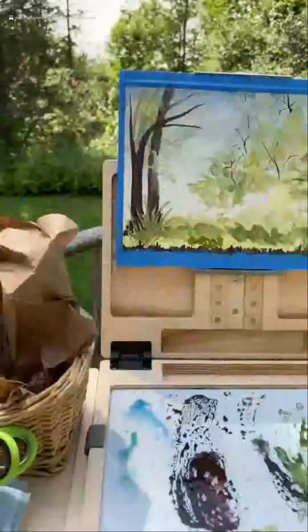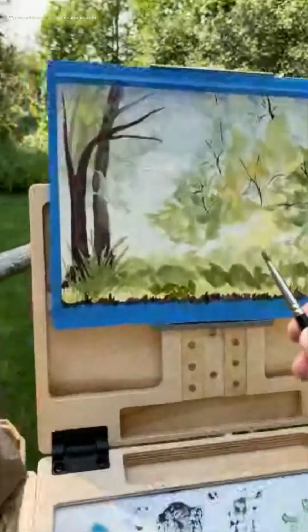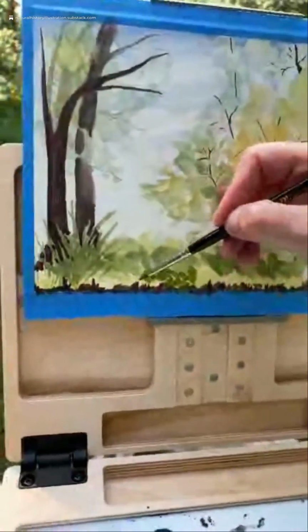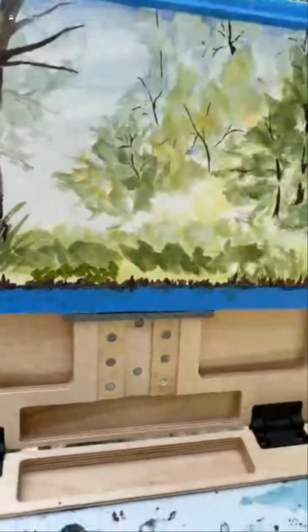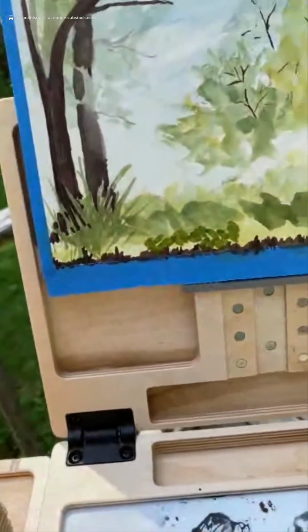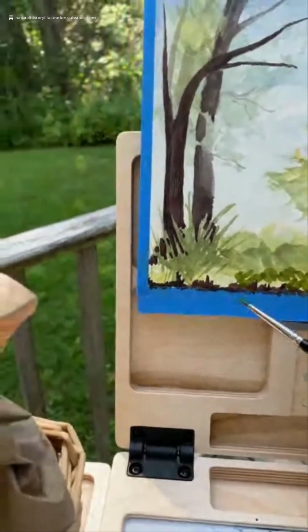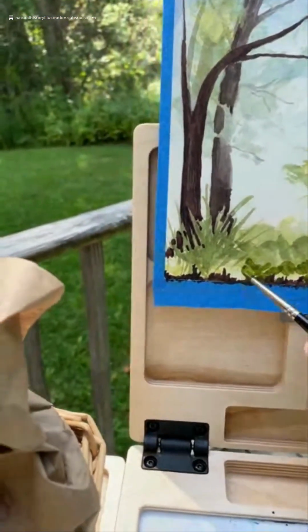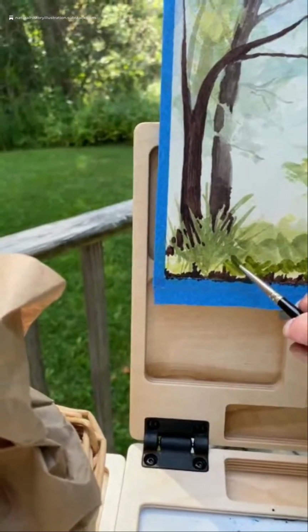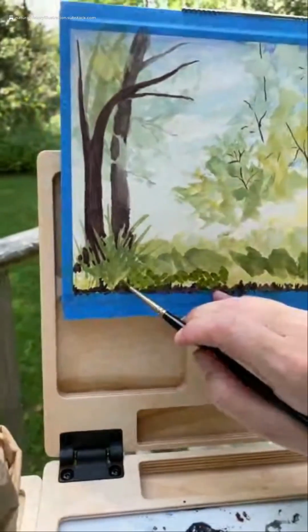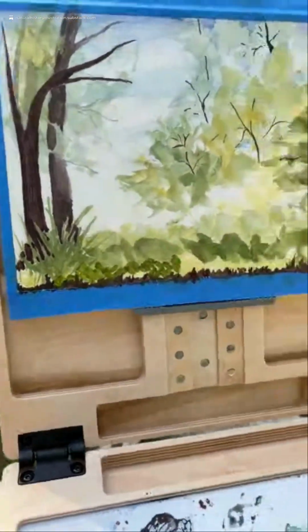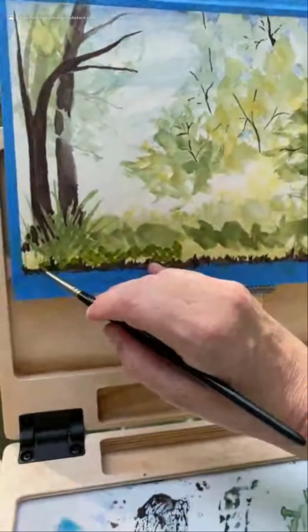Just seeing how I like that effect. Yeah, it's not too bad. Is it my favorite? No. If you add a little bit more water and this lays flat, it creates these little puddly things, this texture. I go for that instead. And I'm overlapping that brown.